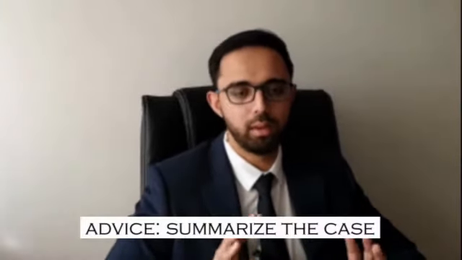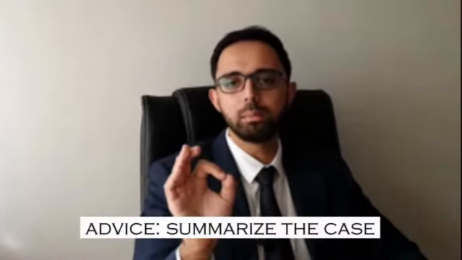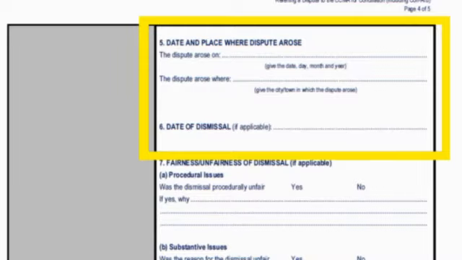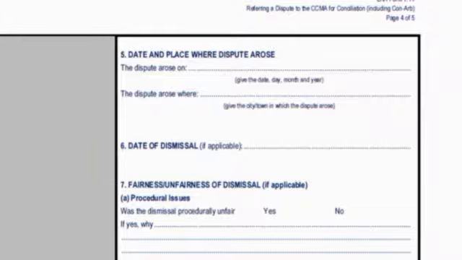I wouldn't go too much into dates, witnesses' names, etc. At this point, you just want to summarize your case. So the important tip is keep it short and simple. Section 5, date and place where the dispute arose. You would put the date and the city in which you are working. It's quite self-explanatory. Let's move on to section 6, date of dismissal.